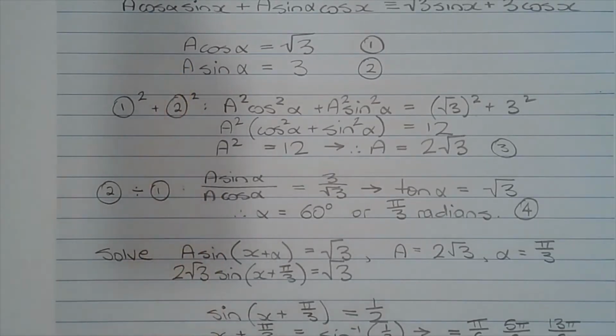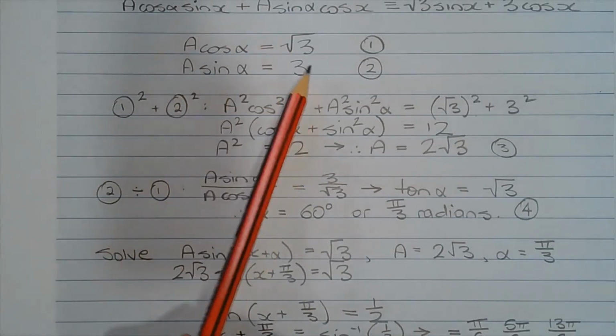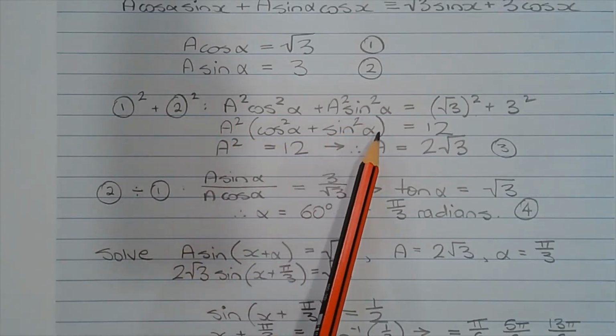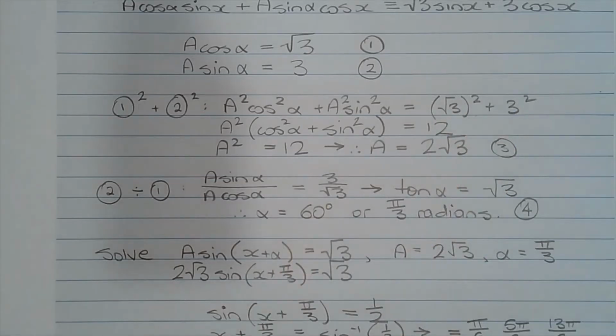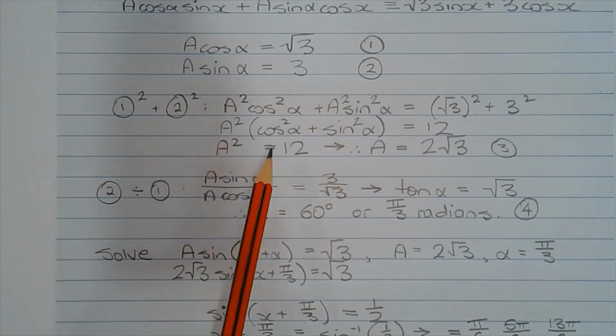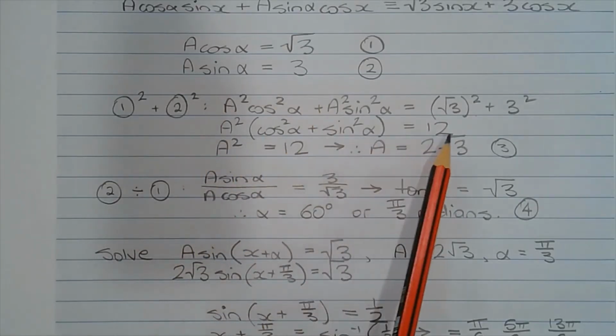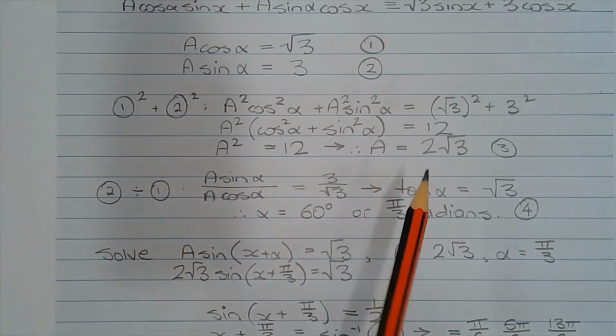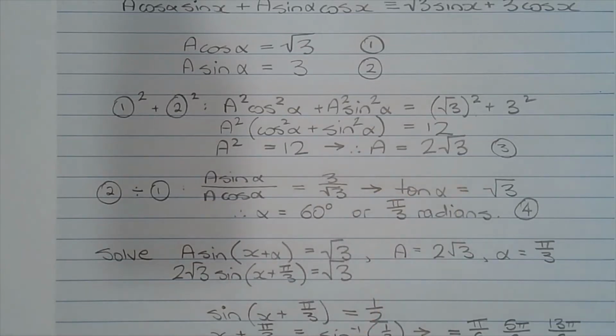Now, to find the value of a, we square both equations and add them together. So equation 1 squared plus equation number 2 squared. So we have a squared cos squared alpha plus a squared sine squared alpha is equal to the square root of 3 all squared plus 3 squared. Factorising a squared on the left-hand side, we have a squared outside of cos squared alpha plus sine squared alpha is equal to 12. And we have a Pythagorean identity here, and that's equal to 1. Hence, a squared is equal to 12. Taking the square root of both sides, we're only interested in the positive square root. A is equal to 2 square root of 3. And we'll call that number 3 there.